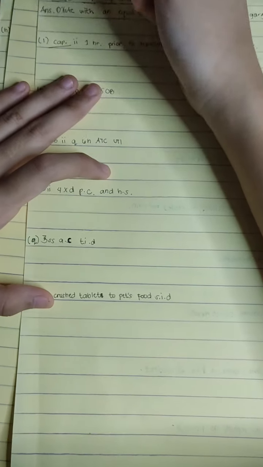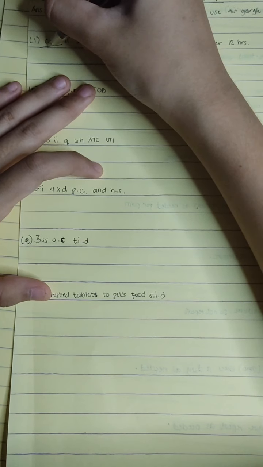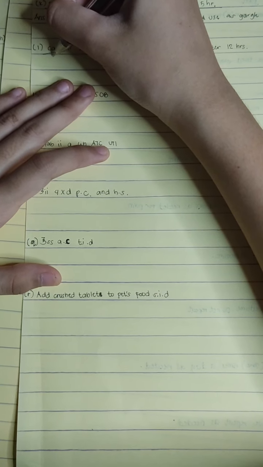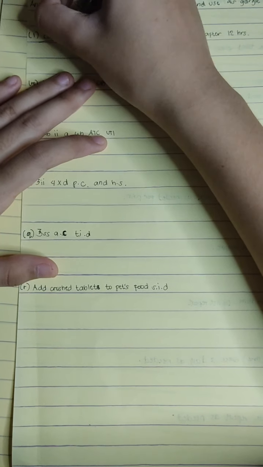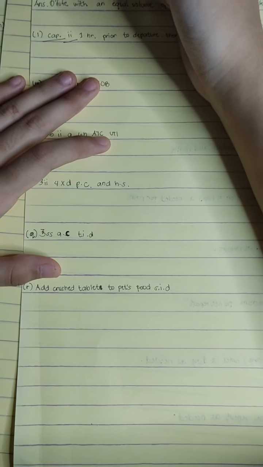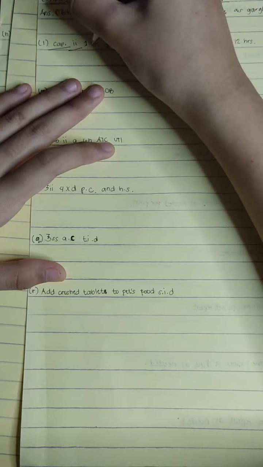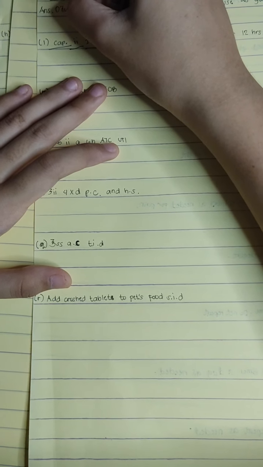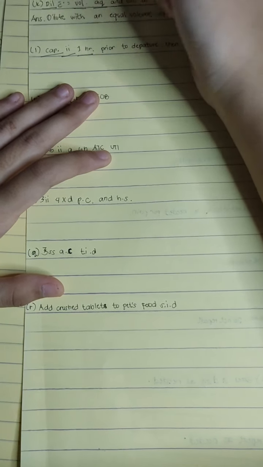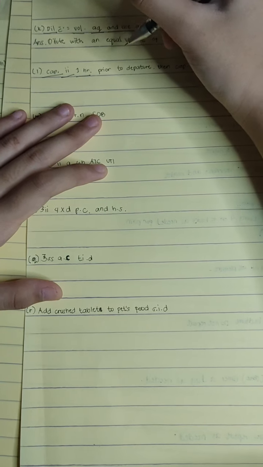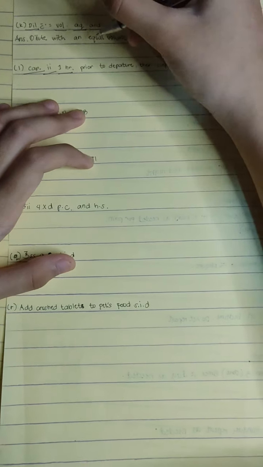Cup, it has no Latin, so capsule in English. Then double I, Latin for number 2. 1 HR, HR is hora, so 1 hour prior to departure. Already in English.